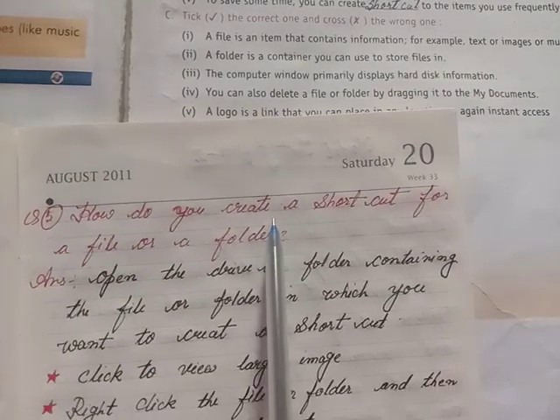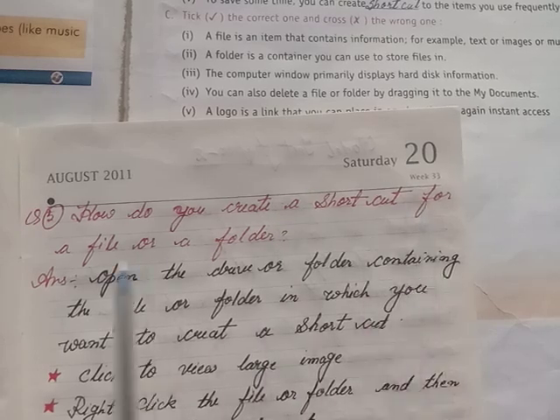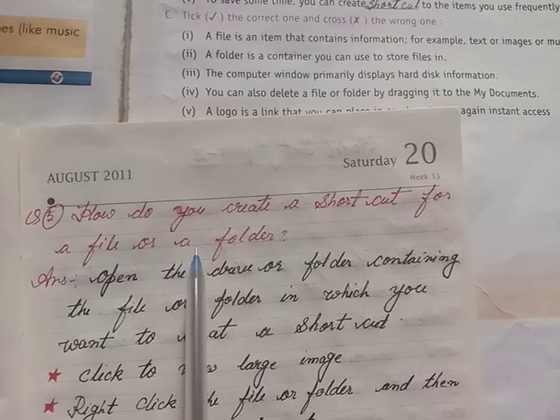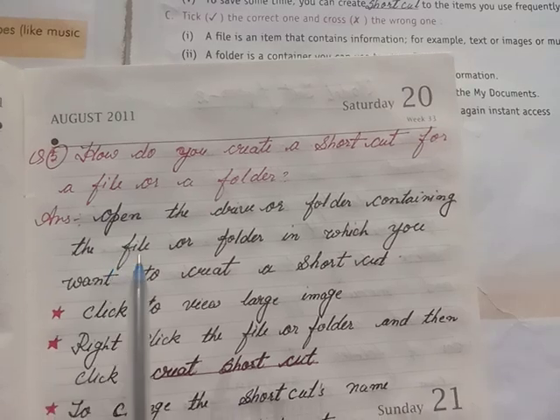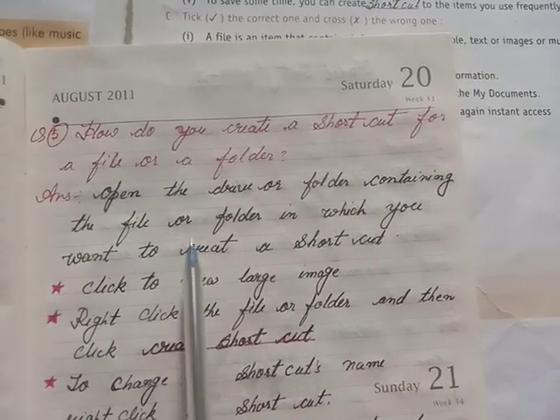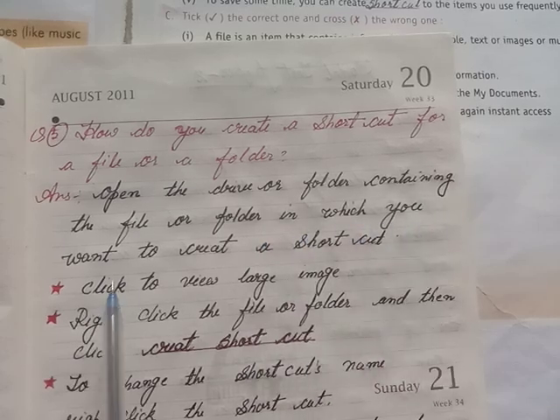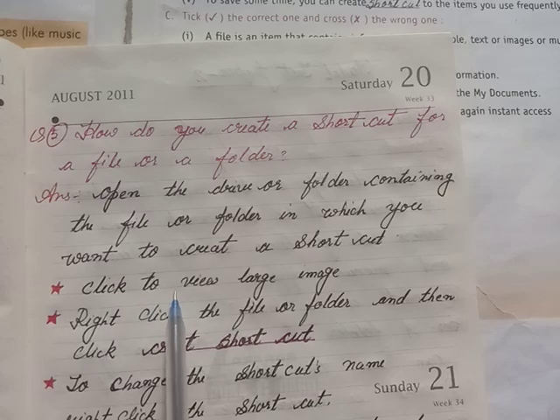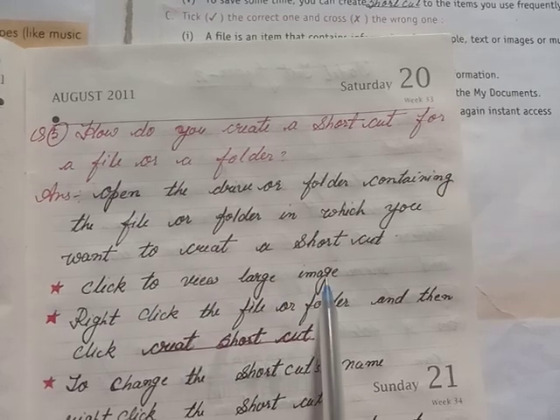Fifth, how do you create a shortcut for a file or a folder? Answer, open the drive or folder containing the file or folder for which you want to create a shortcut. First, click to view large image.